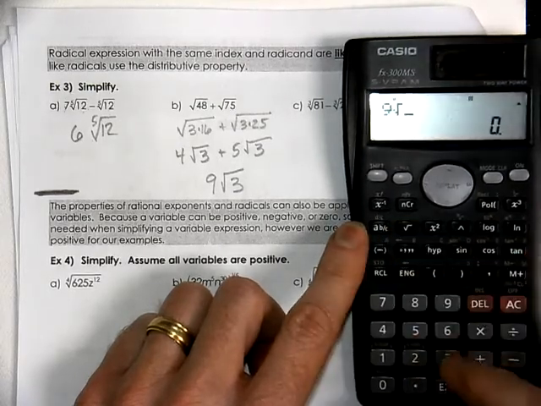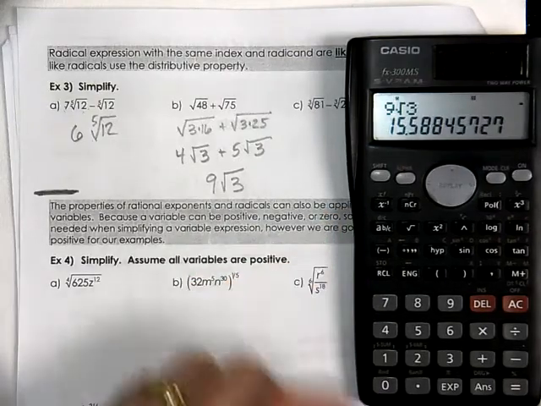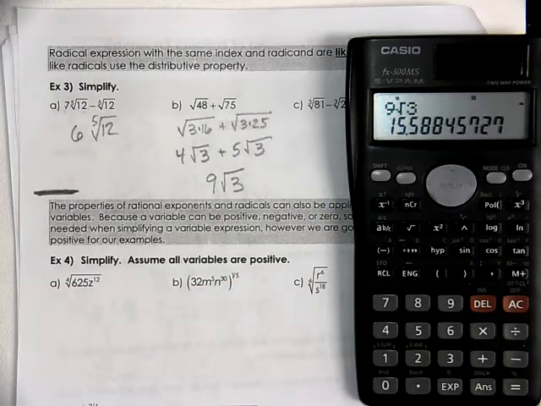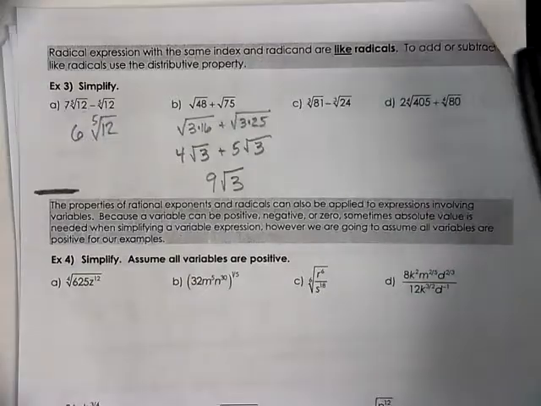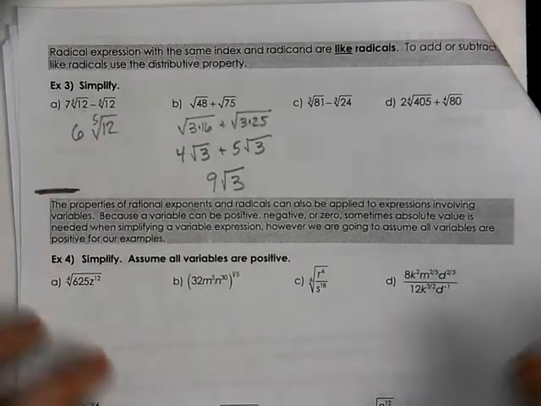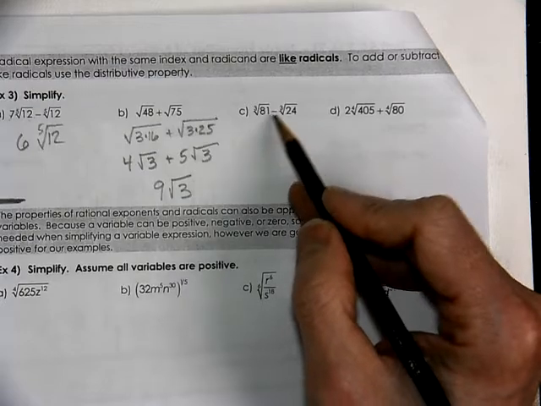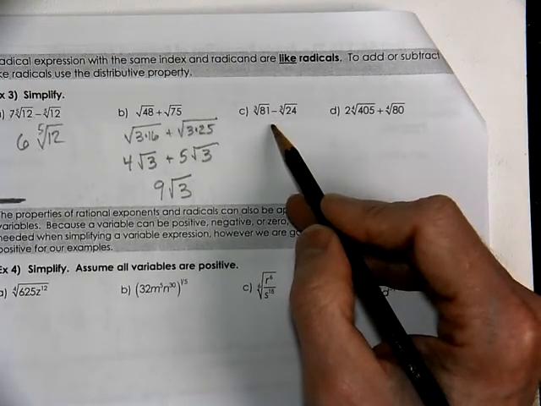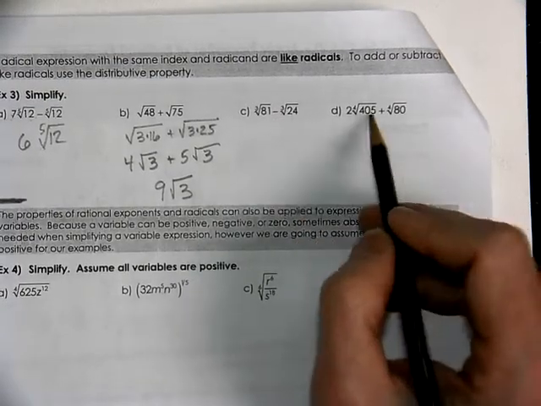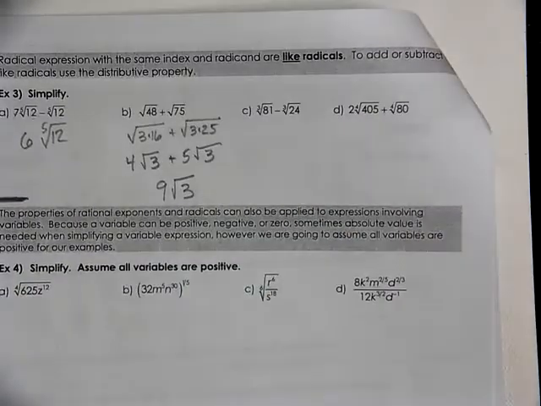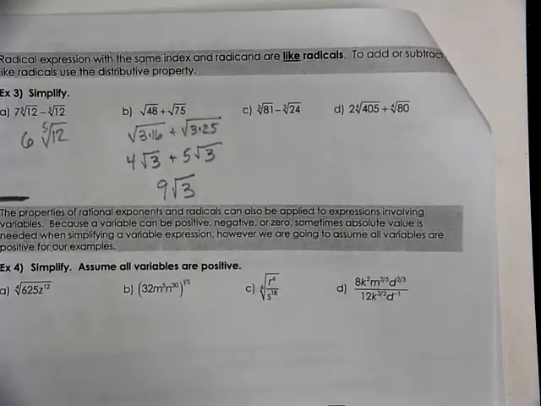Well, 9 root 3 is also 15.588. Same answer. Think about how this would work out. Work through the next two, pause the video, see how you do, come back and I'll finish it up.